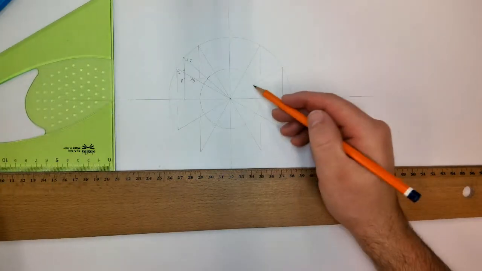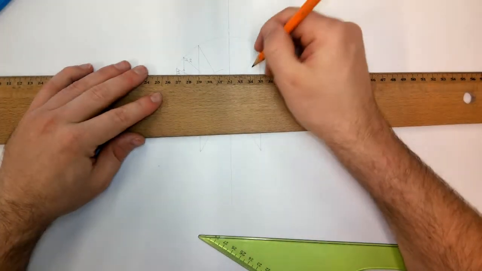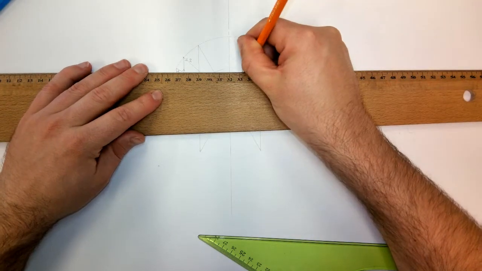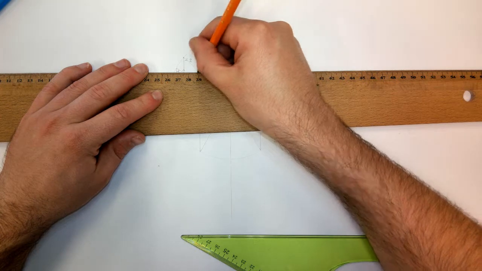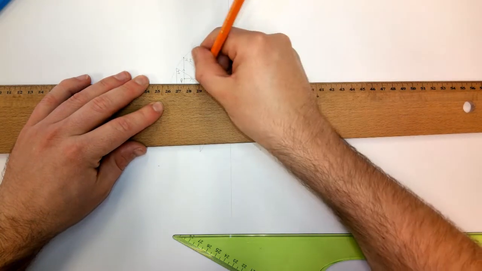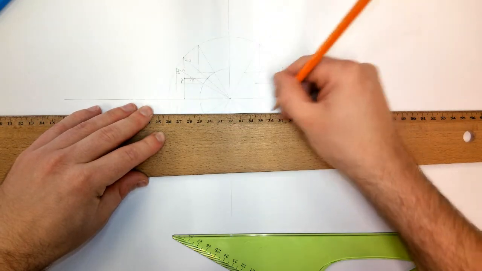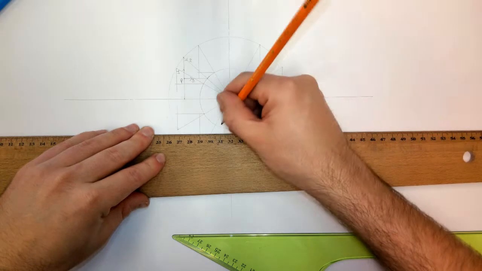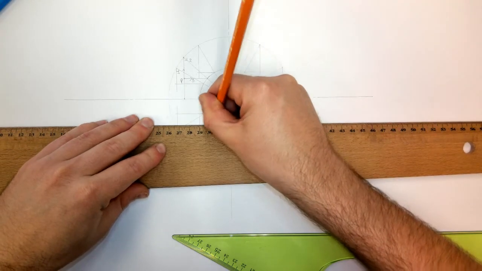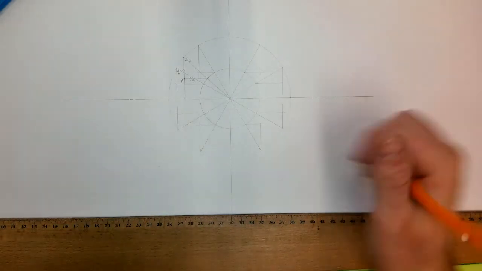Where the division lines hit the minor circle, we go parallel to the major, away from the minor axis, so outwards. So here are the points on the ellipse.